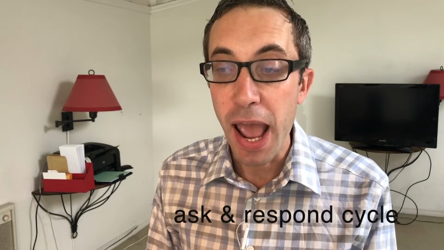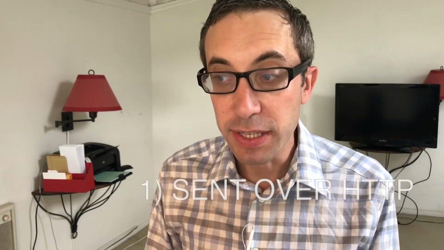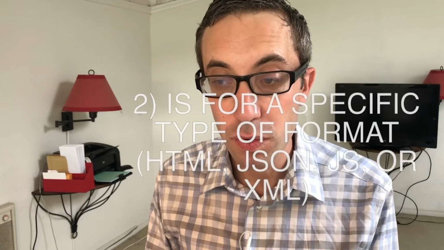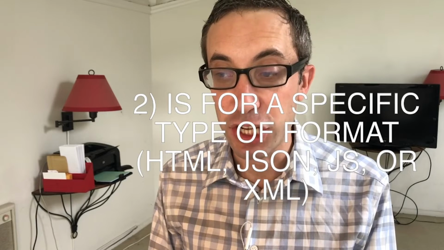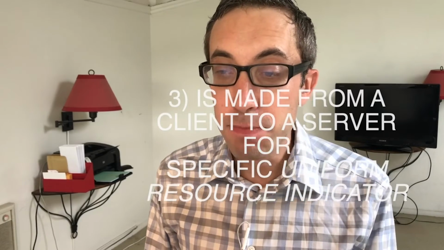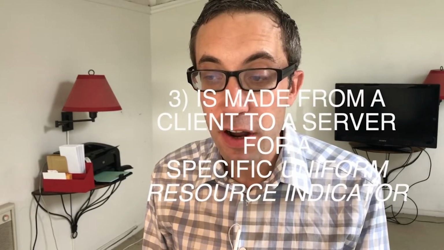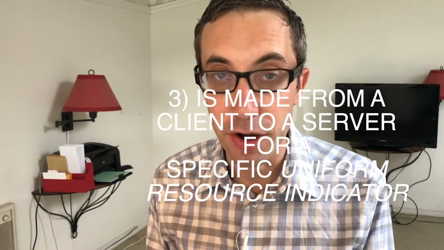A request means a call or an ask and respond cycle that is, one, sent over HTTP or HTTPS; two, for a specific type of format, that is HTML, JSON, JavaScript, XML; and three, made from a client to a server for a specific Uniform Resource Indicator, or URI.